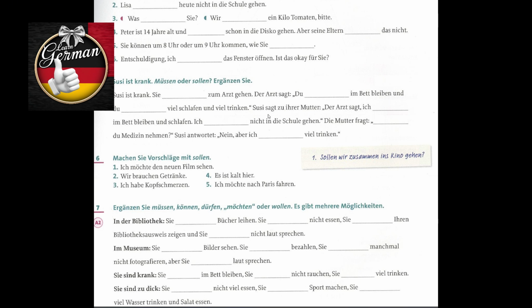Now, Susi says to her mother, Susi sagt zu ihrer Mutter, she's telling her mother what the doctor said. Der Arzt sagt, ich soll. Now we have the indirect form and then we use sollen, should. Der Arzt sagt, ich soll im Bett bleiben und schlafen. Ich soll nicht in die Schule gehen. I should not go to school.